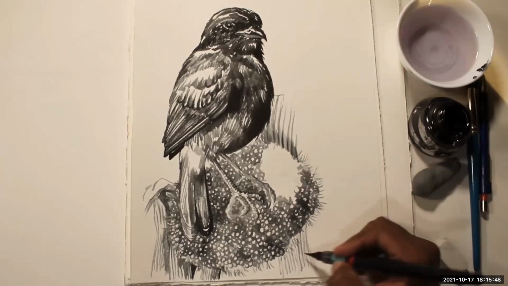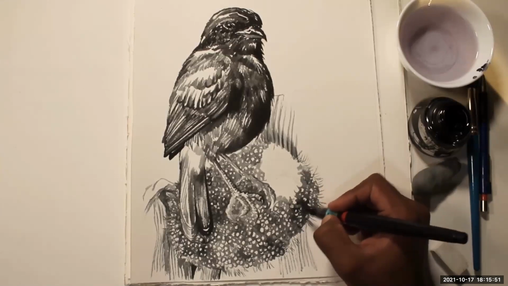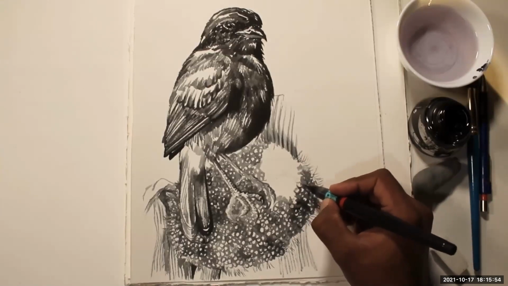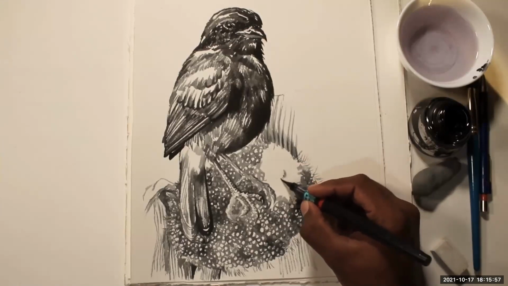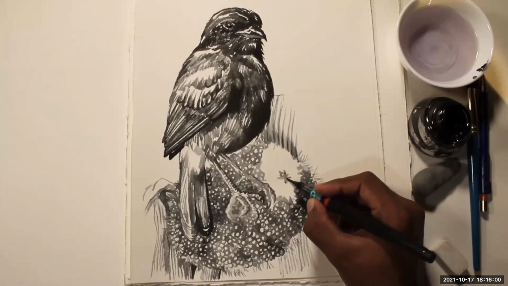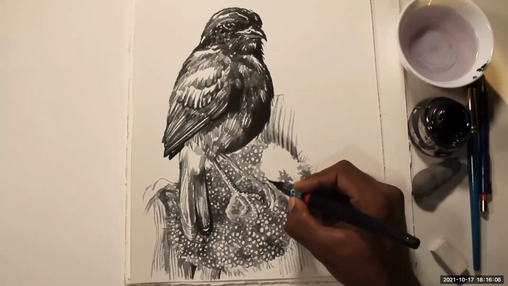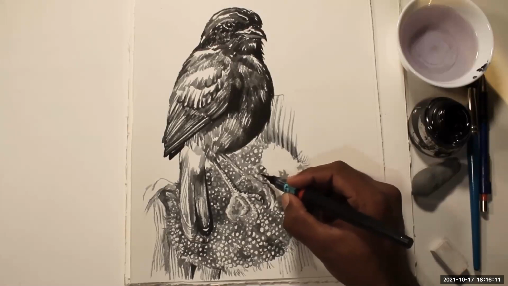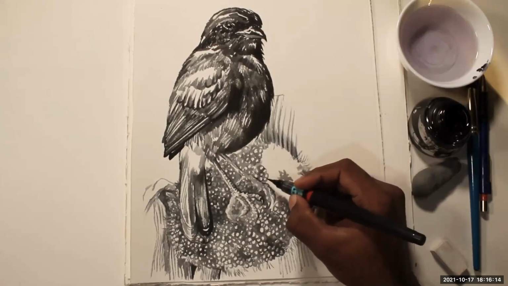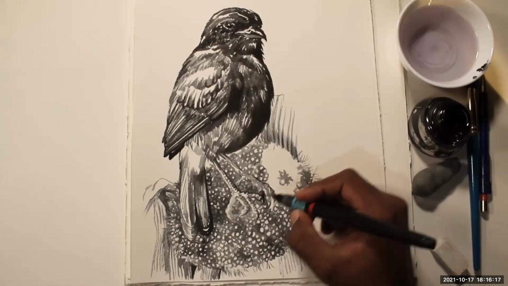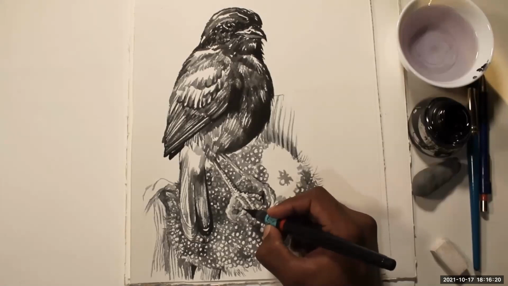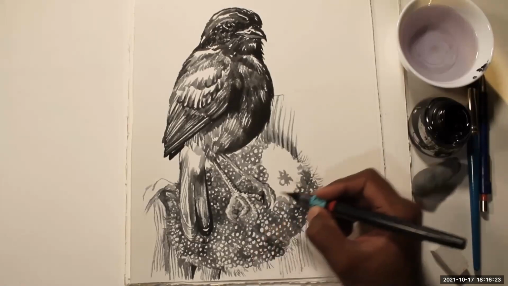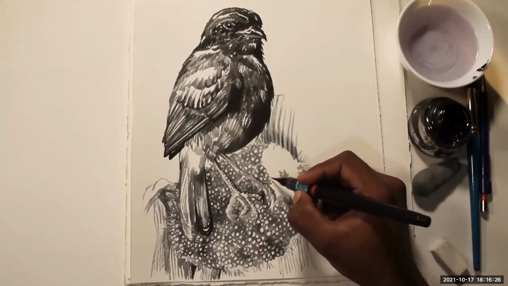And always keep the darkest dark on the main subject. Here, the bird is having the darkest dark. And it has the lightest light also. The rest should be mid-tones, and should not be completely white or very dark. If you do that on the secondary subject, then it will compete for attention. So always the main subject has the darkest dark and the lightest light. The remaining you can keep in mid-tones and lesser value.